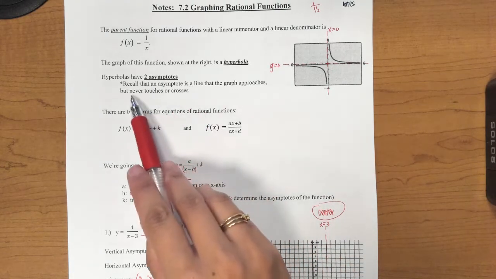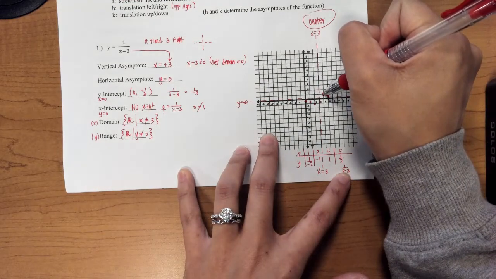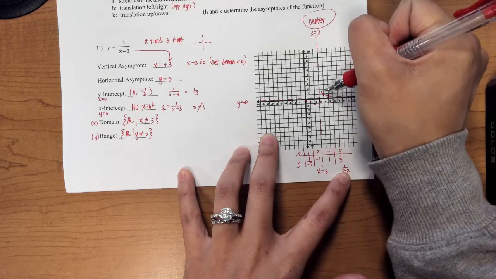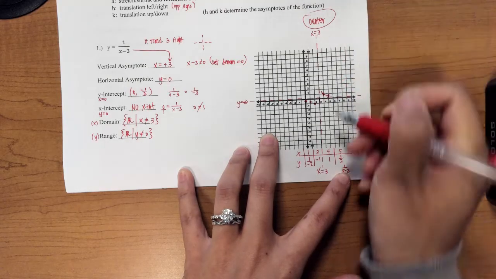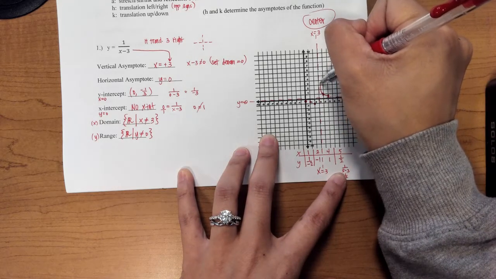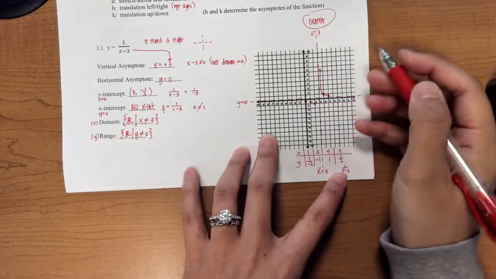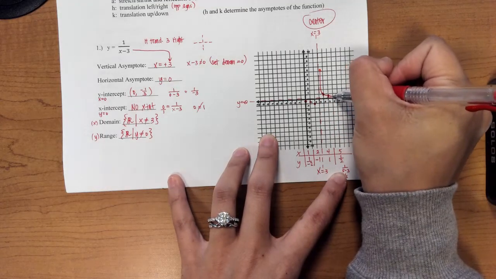An asymptote is a line that the graph approaches but never touches or crosses. So I need to get closer, and I can only get closer going up, because if I go down, then I'm going to cross over this horizontal asymptote. So I'm going to go up, graph it. Anytime you find yourself getting too close, just stop your line. You don't need to extend it to the edge, right?